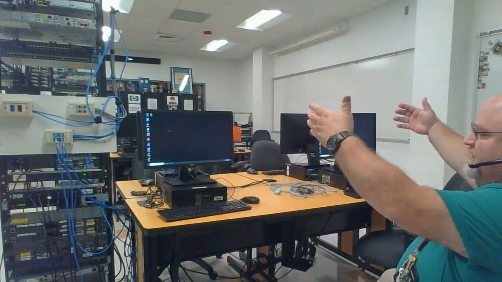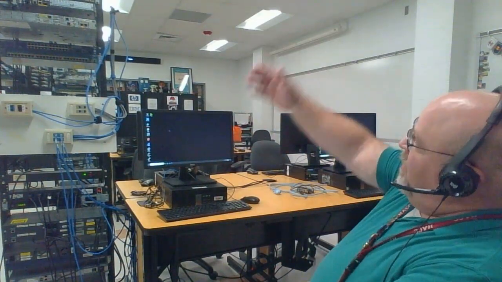When you come into the lab room, you'll want to boot up your PCs. The PCs are actually hooked to a power strip under the table. We leave that on. We don't need to shut that off. We'll just shut the computers off when we're done using them. The equipment rack, the routers and switches in the rack, will not be powered on, so you'll need to power those on when you come into the lab room.